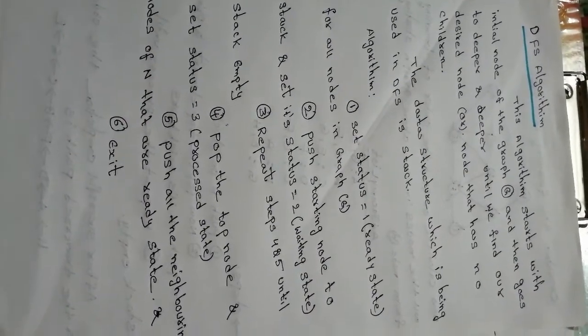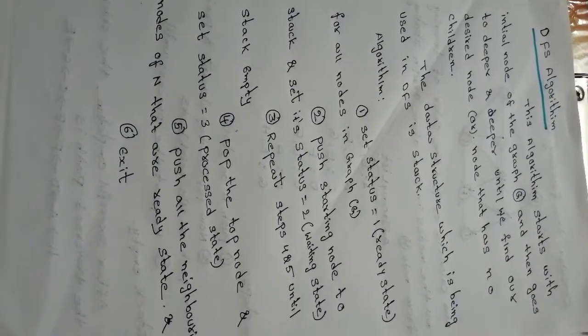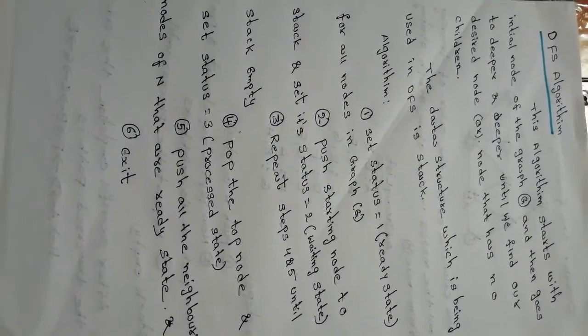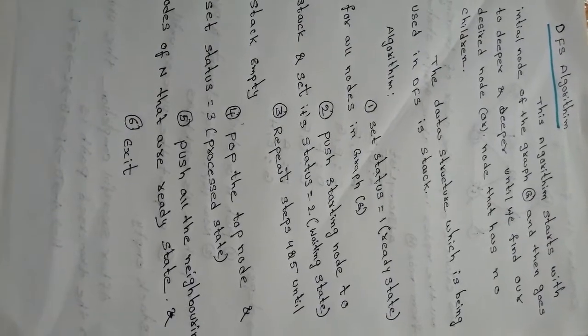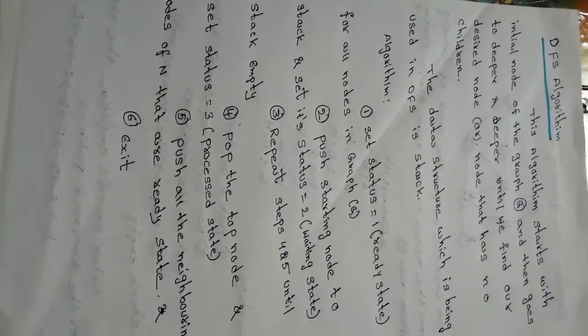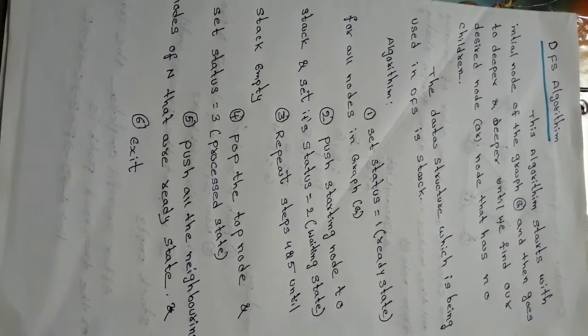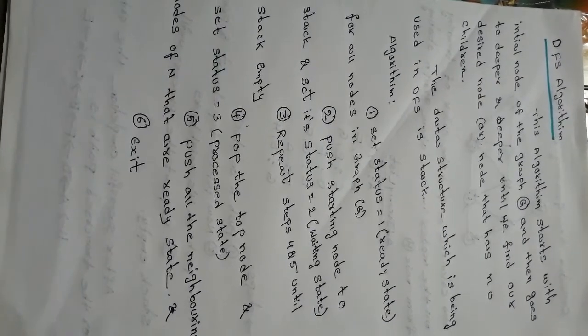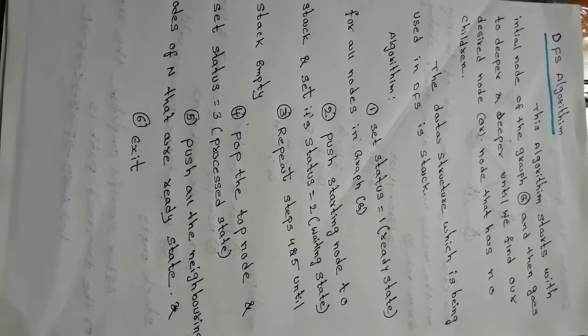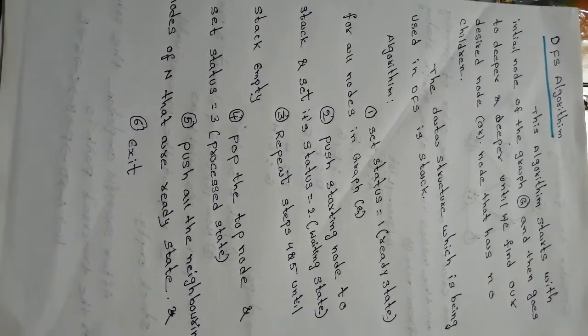Now with BFS, we use the queue structure. We are using two queue structures: one is for inserting elements into the queue, and the other is for storing the deleted elements from Q1.